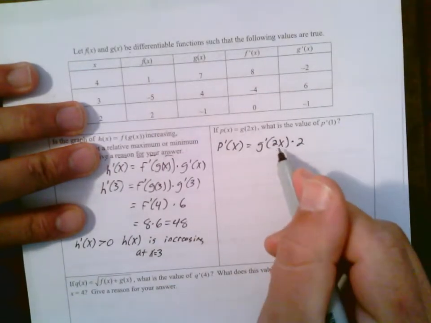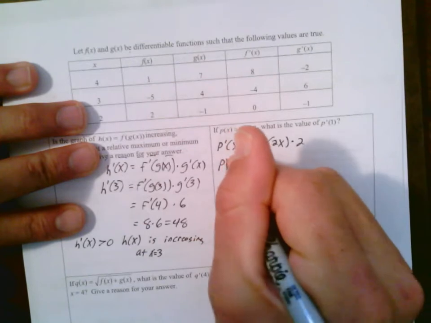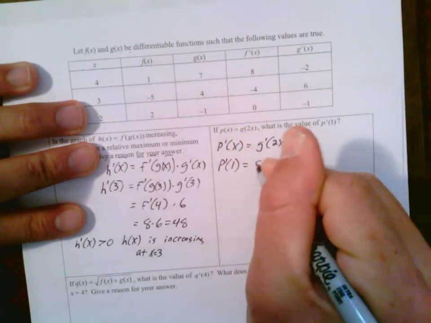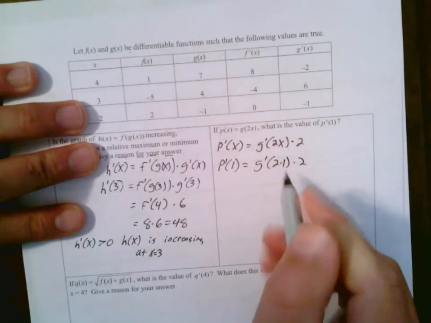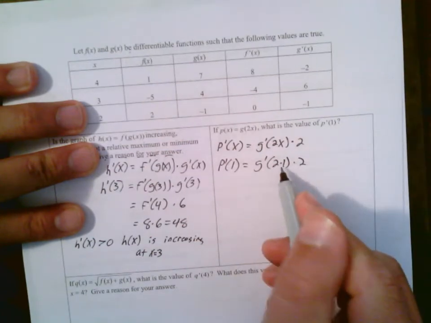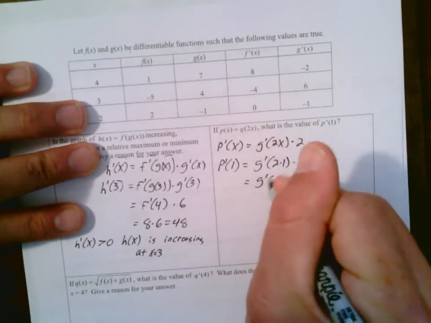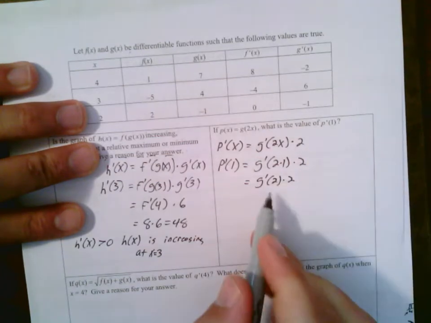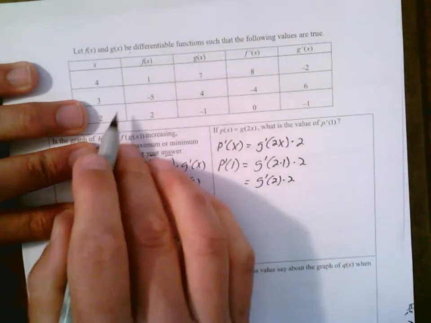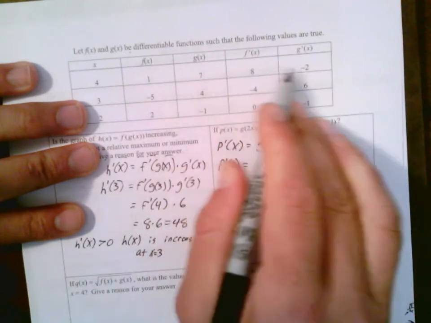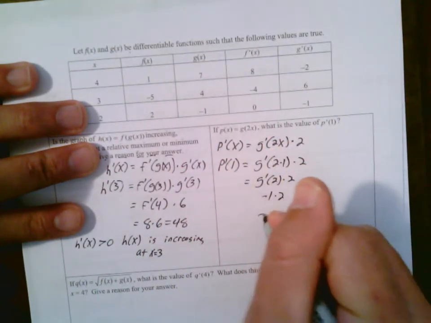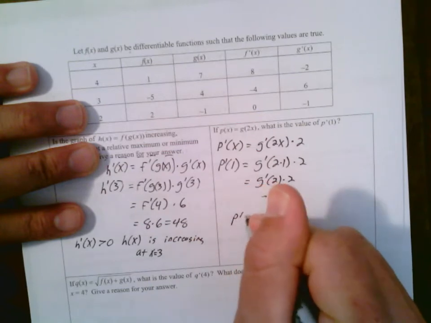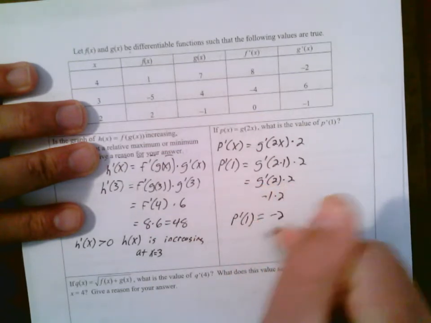So I need to find out what p prime of 1 is, so I plug 1 in for all my x's. 2 times 1 is 2. G prime of 2 is negative 1. That equals 2. So p prime of 1 equals negative 2.